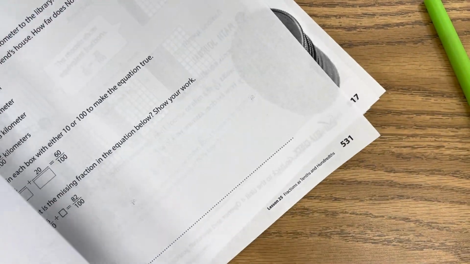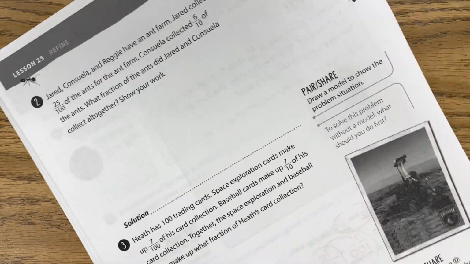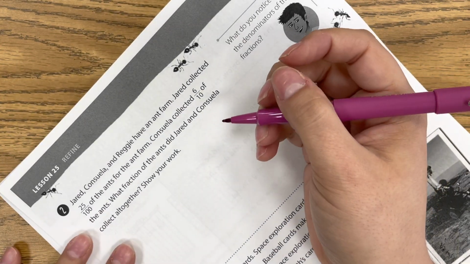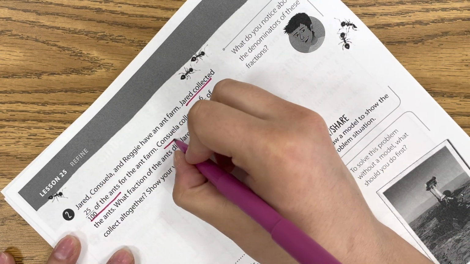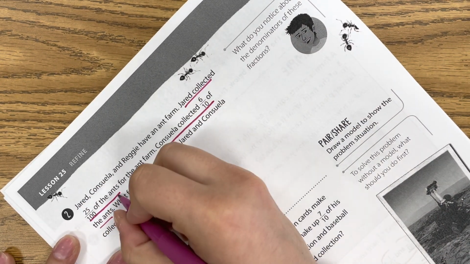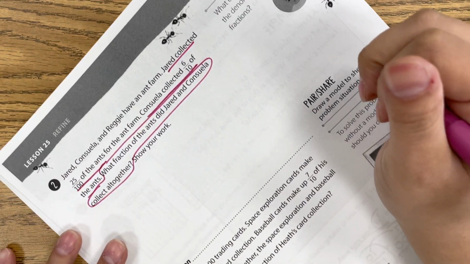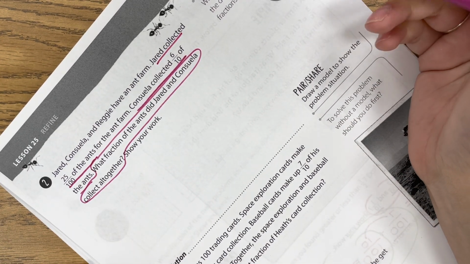So we're going to go over 2 more problems. We're going to go over 2 and 3, and then you will work on your iReady today, okay? So number 2, Jared, Consuela, and Reggie have an ant farm. Jared collected 25/100 of the ants. Consuela collected 6/10 of the ants. What fraction of the ants did Jared and Consuela collect all together? Don't know why they brought up Reggie if he's not even in this, but whatever.